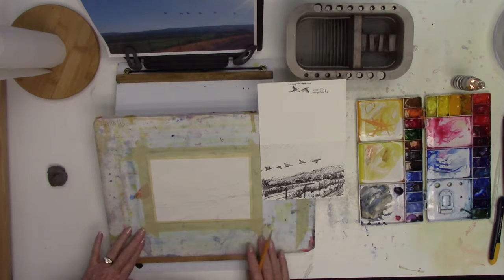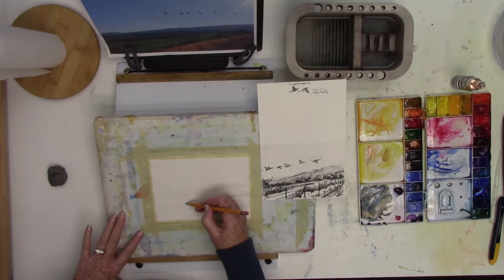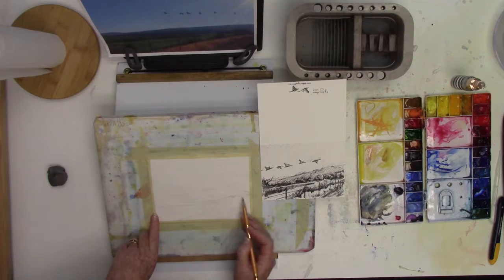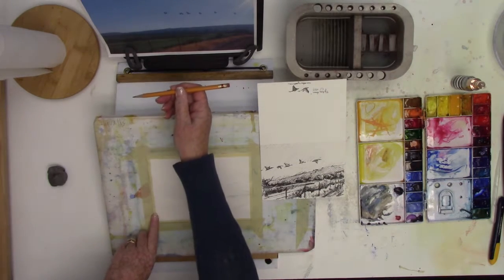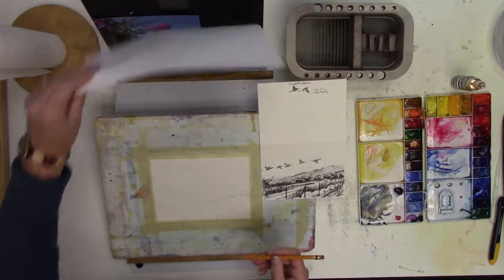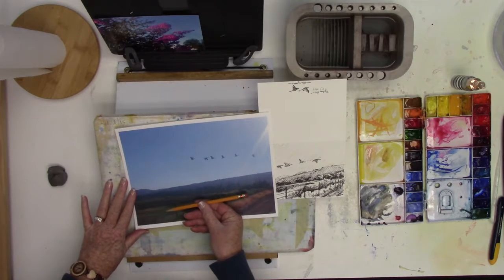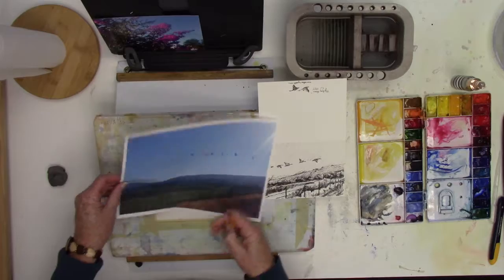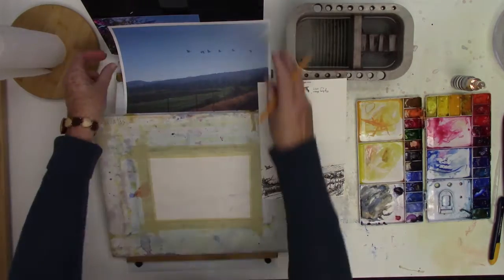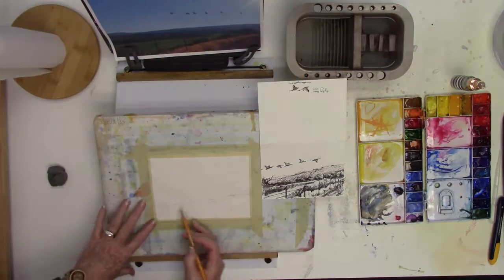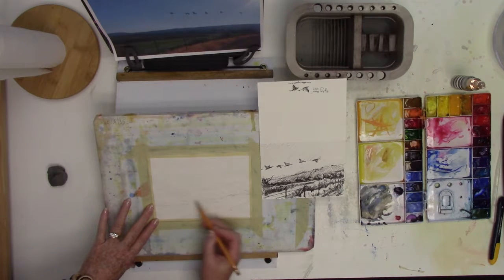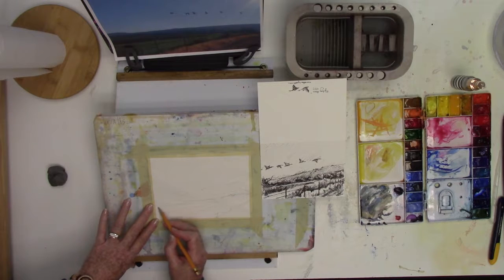So I'm going to now find my line that was the top of the fence post. I want to find that angle. So it's just a little bit below eye level, so it has a little bit of a slope to it. And as it gets further and further away, that slope gets more severe. So the top fence line, or the top of the fence post, is not quite horizontal.